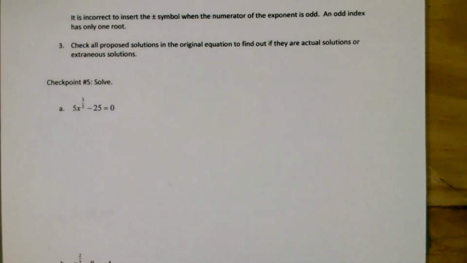Now, it is incorrect to insert the plus or minus symbol when the numerator of the exponent is odd. An odd index has only one root. And then number 3, you're going to check all proposed solutions in the original equation to find out if they are actual solutions or extraneous solutions.